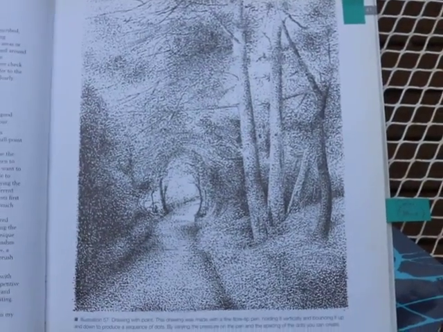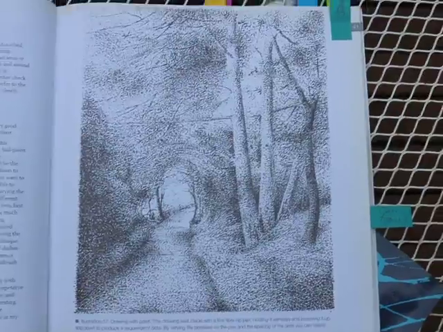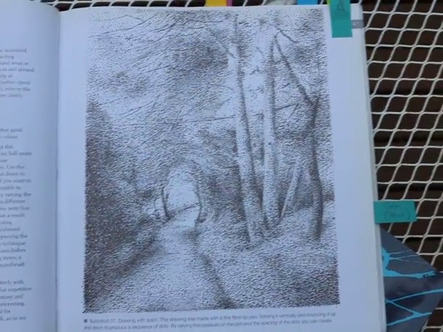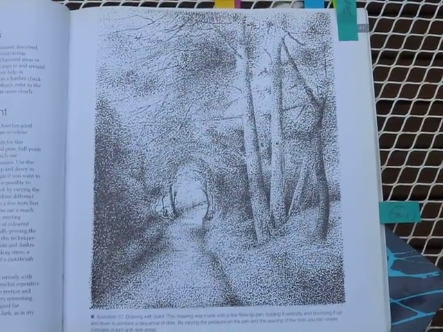Here's another interesting example using a different technique of these dots. Again, lines converge toward the background, but I think also the use of light and dark shows depth. And one way to do it, too, is, of course, to overlap objects.